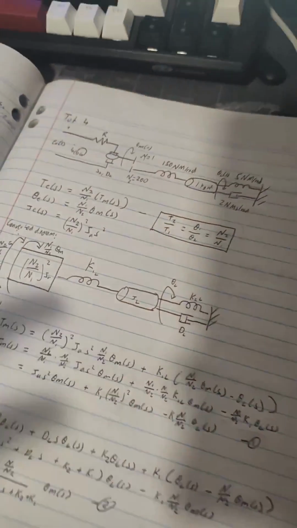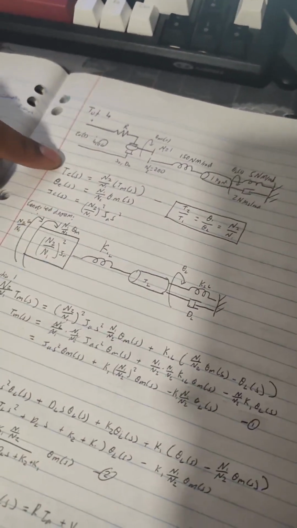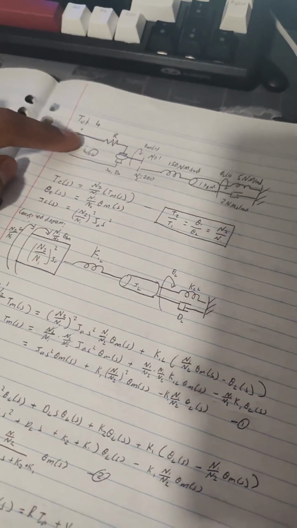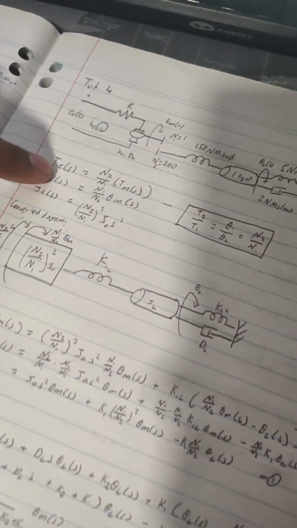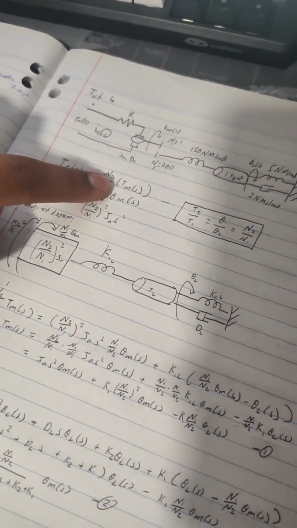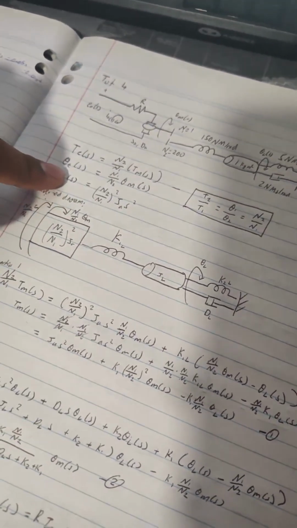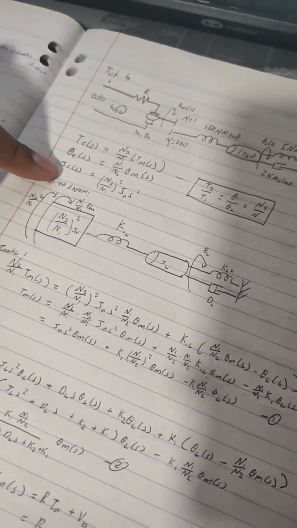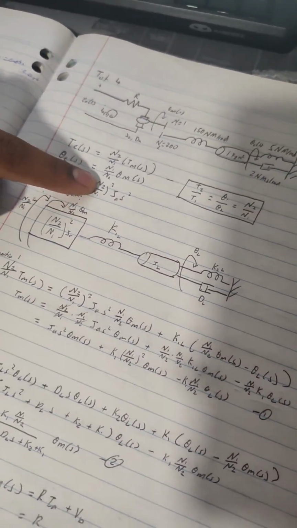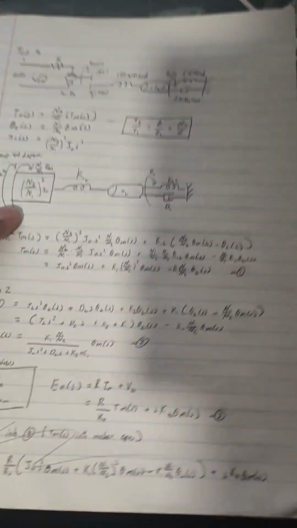So tutorial 4, start with the diagram of a system. Change the motor side to the other side to get rid of the shaft. To do that, the torque of the motor becomes N2 over N1, the angle becomes N1 over N2, and the inertia becomes (N2 over N1) squared. So this is the new diagram.